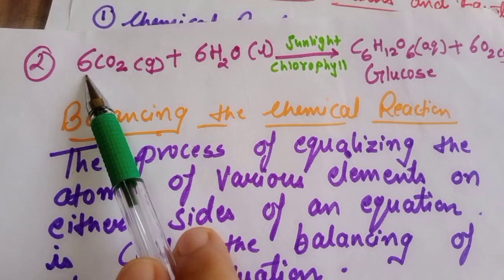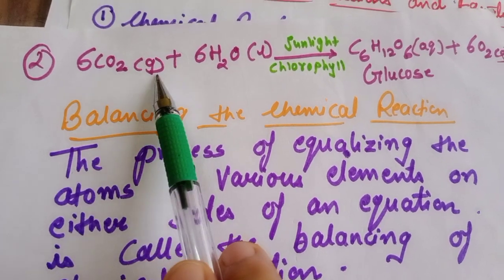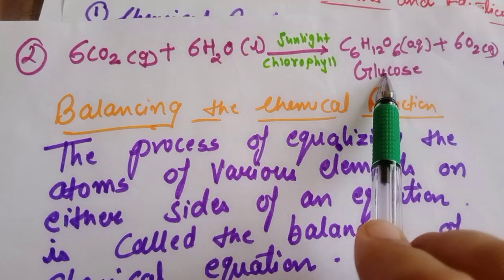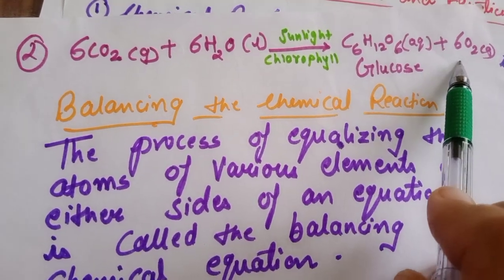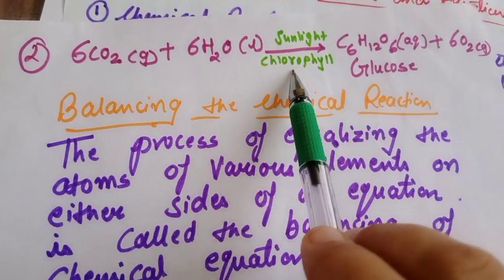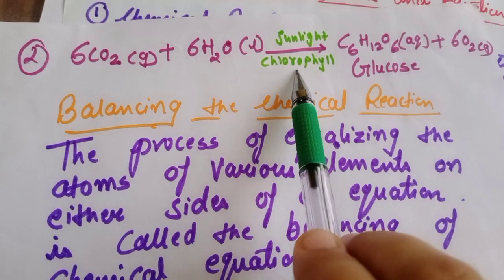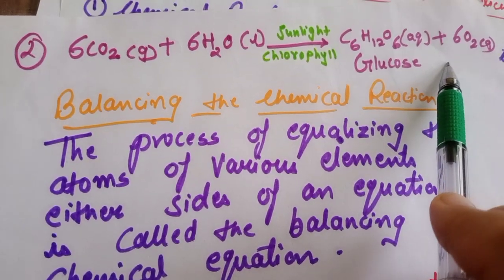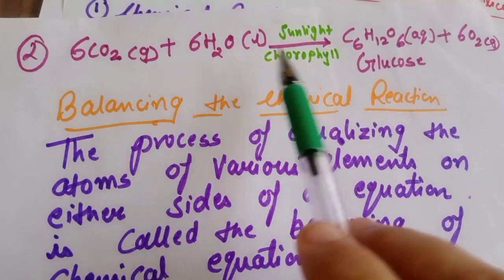So 6 carbon dioxide molecules react with water to give glucose and oxygen. Above the arrow we write here: in presence of sunlight and chlorophyll. So this is a general way of writing any chemical reaction. Note down.